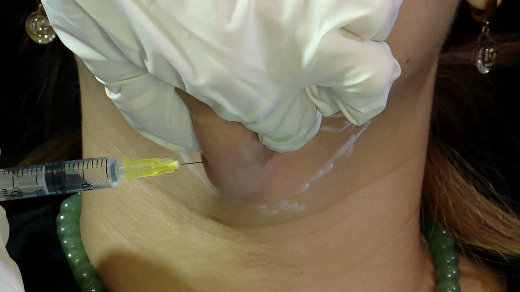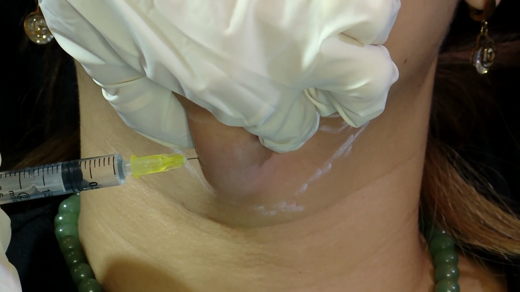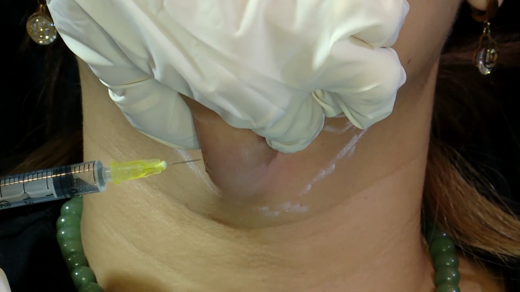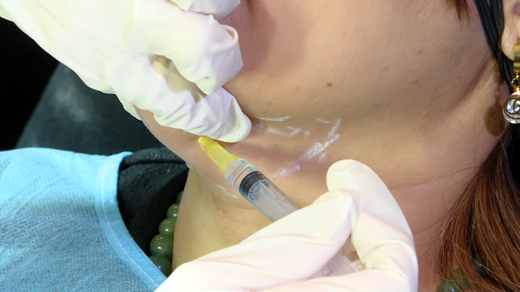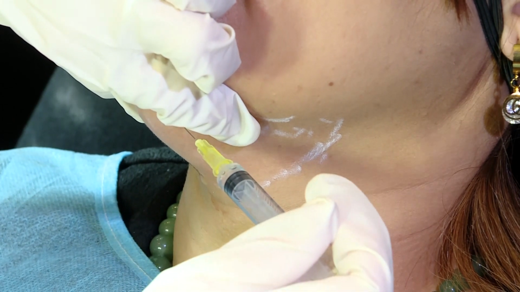You see, I'm very deep, but I'm treating it as if I was doing the injection with a cannula. So then I go this side and do the same thing. And practically we are done. Last injection.